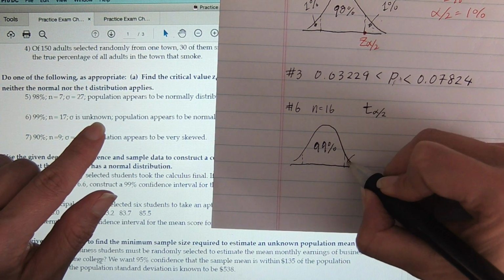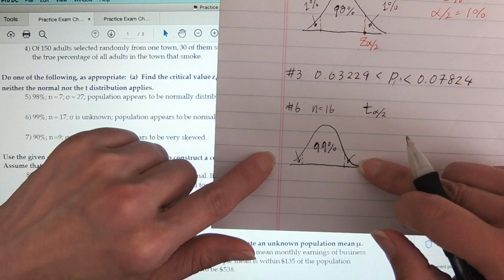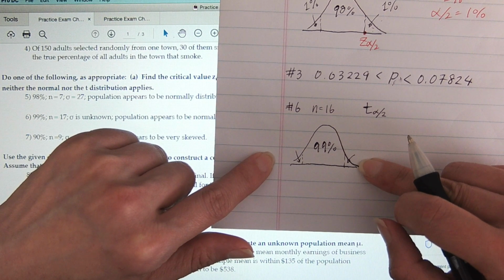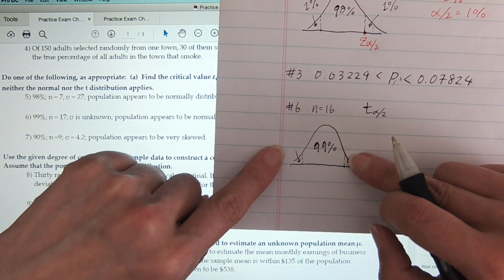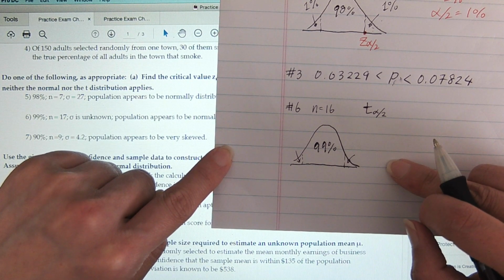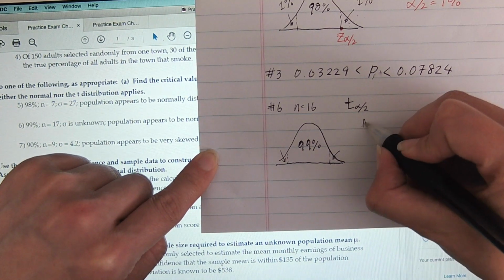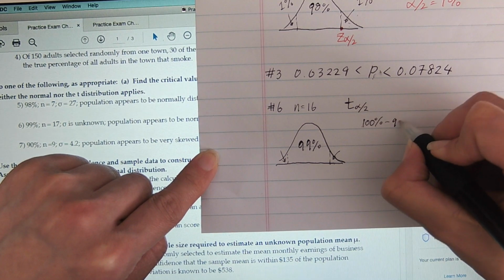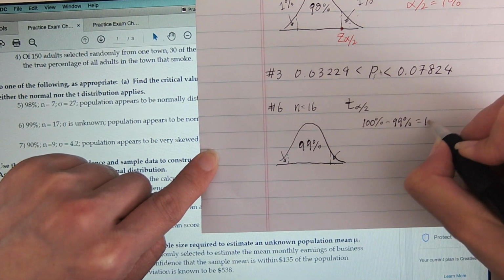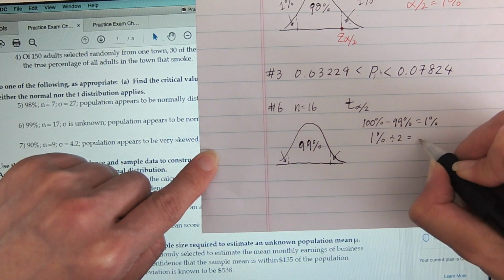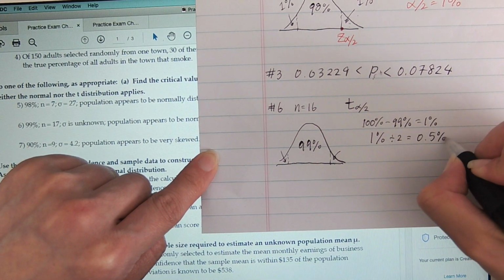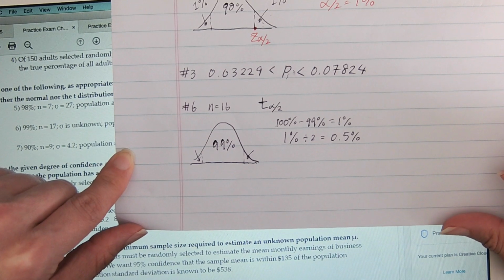Okay, so what's left over on each side? 100% minus 99% is 1%, but the 1% has to be cut in half, right? Divide by 2, it's 0.5%.